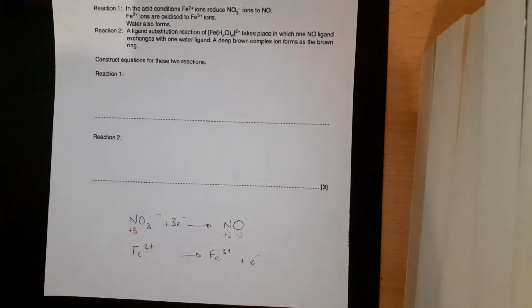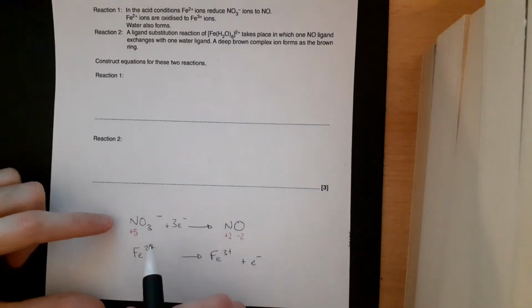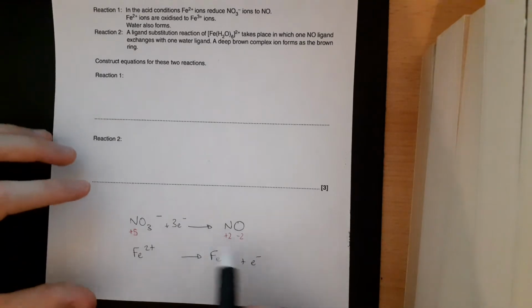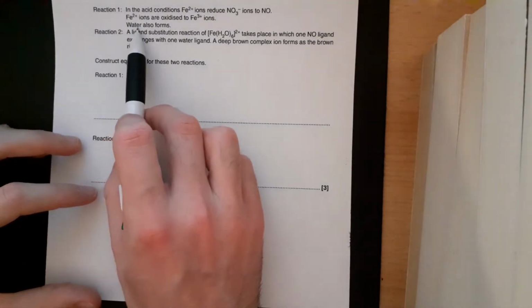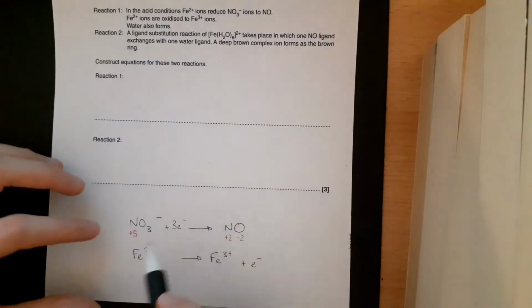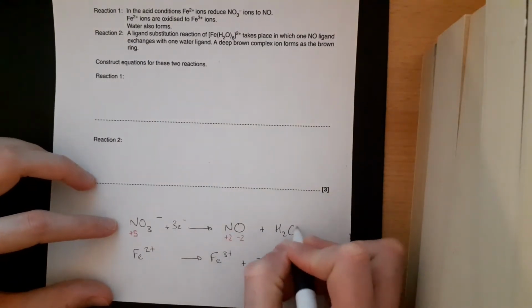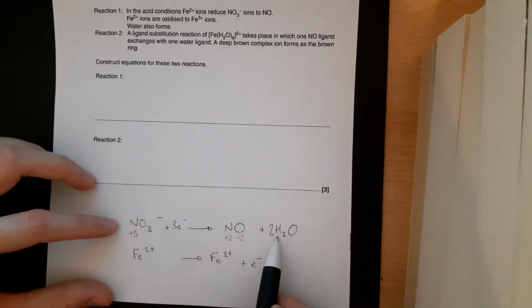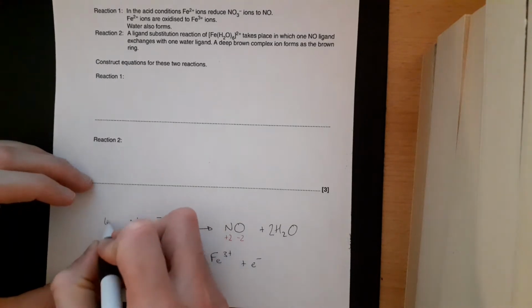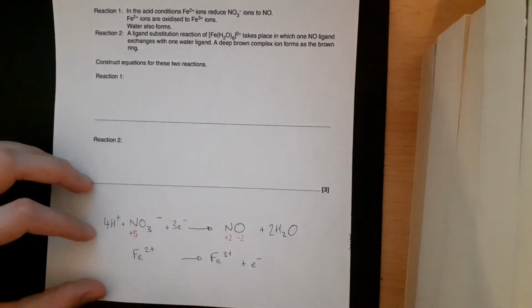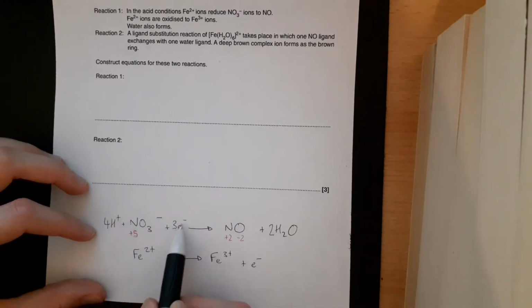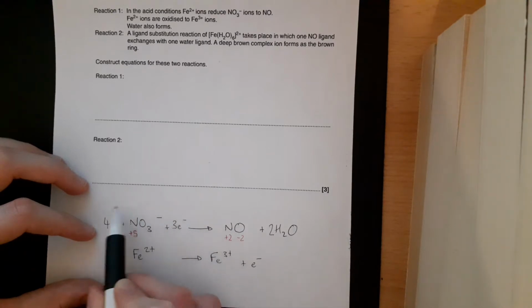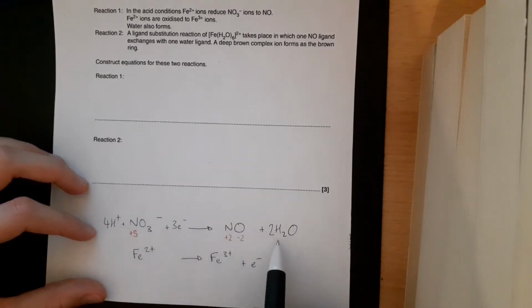Then if you remember, the process for sorting these half equations out is we need to balance the oxygens by adding water molecules. And we can definitely do that because it does say up here, water also forms. So we need to add water here. We've got 3 oxygens, and I've got 1 there, so I need to add 2 H2O there. And then I can add my 4 H plus ions onto this side of the equation. Then we can check the charges balance. I've got 4 plus, and I've now got 4 minuses as well, 1 from there and 3 from there. So no charge overall on that side, and no charge here, so that's good.